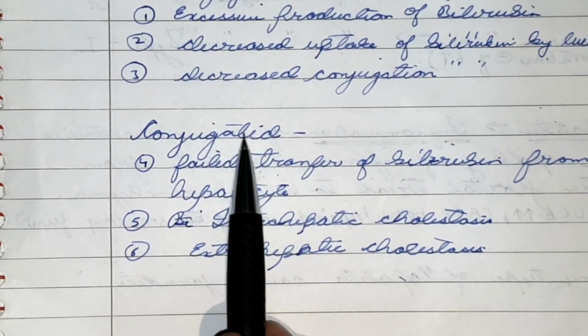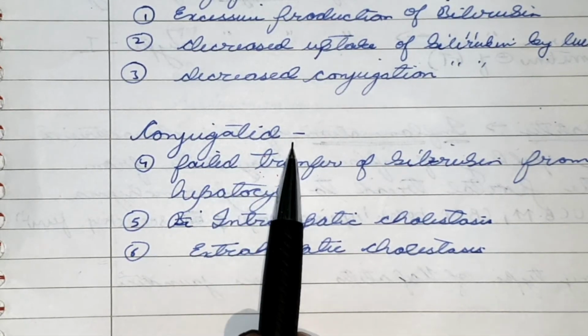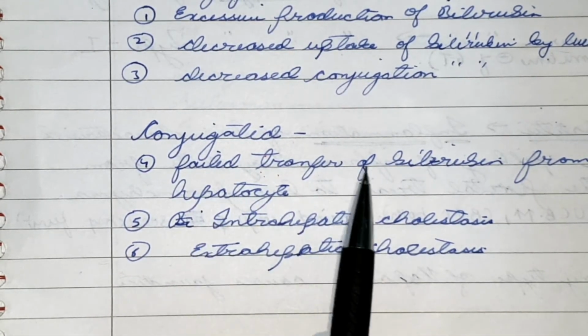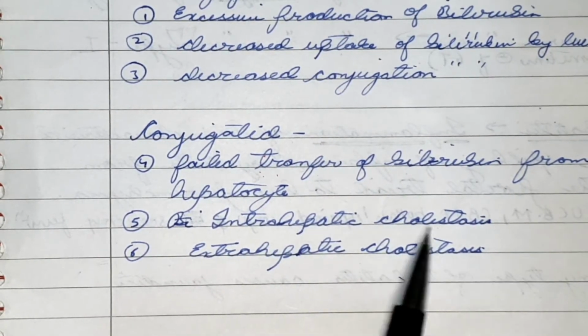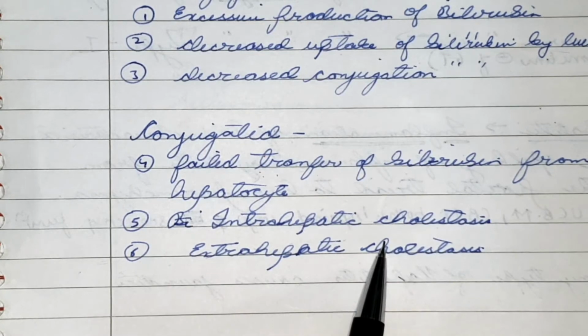Now there can be several reasons for an increase in conjugated bilirubin. The first one is failed transfer of bilirubin from the hepatocyte. The second is intrahepatic cholestasis, and the third is extrahepatic cholestasis.